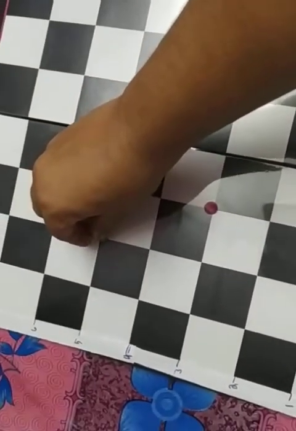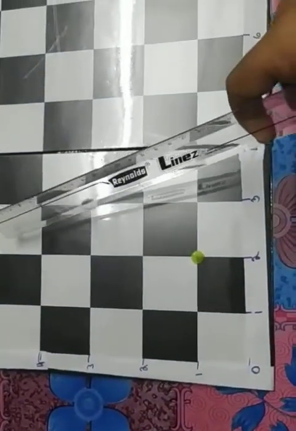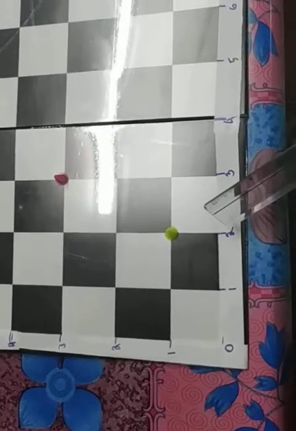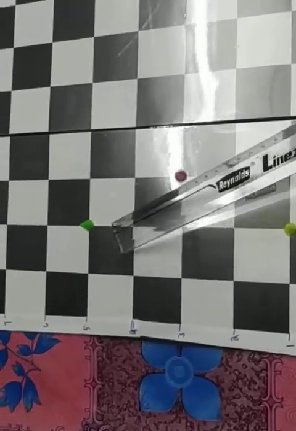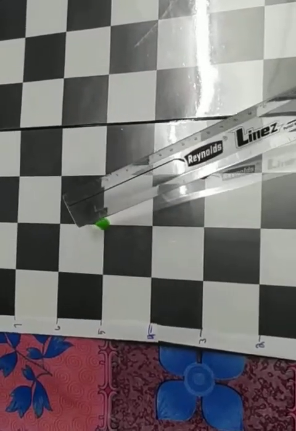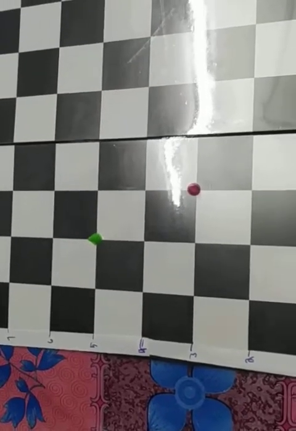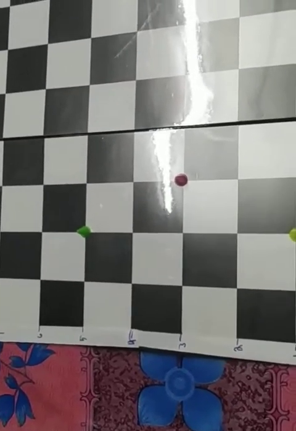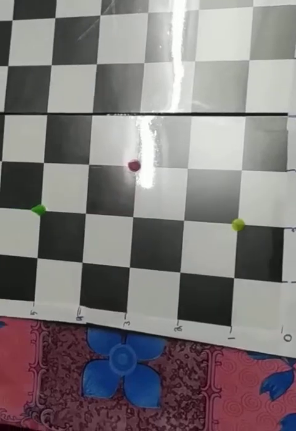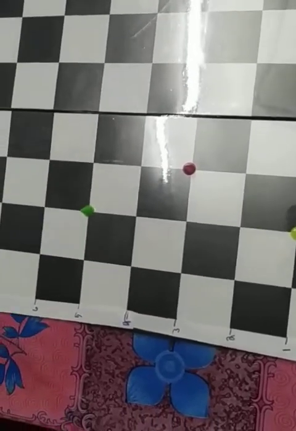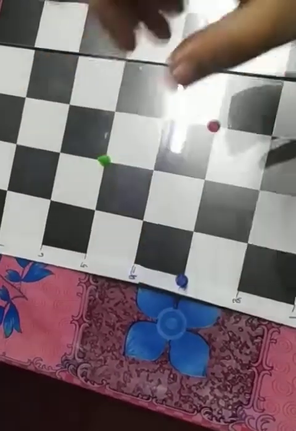Suppose I want to find the coordinates of this point. What should I do? Take the corresponding x coordinate. What is the x coordinate here? 2. What is the corresponding y coordinate? 5. So the point which the green color represents as 2, 5.